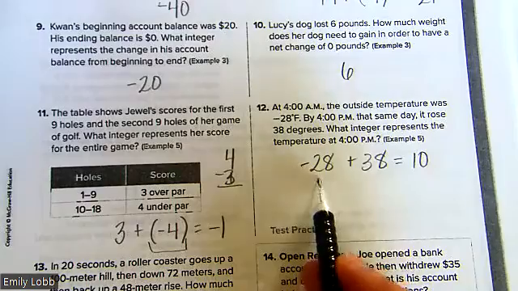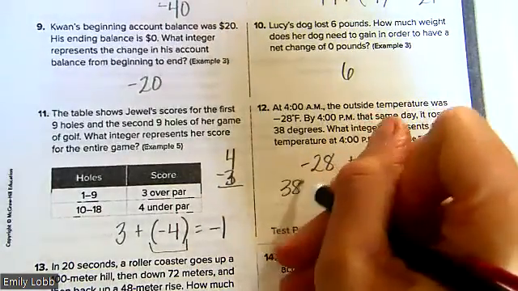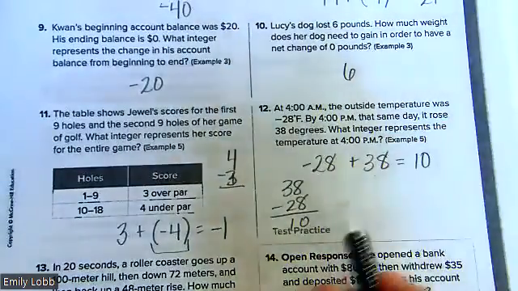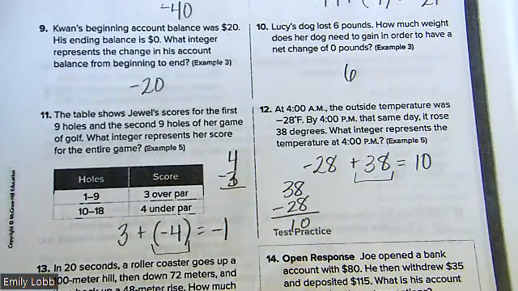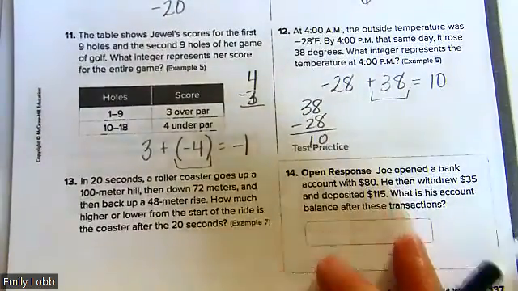So remember, when your signs are different, we're going to find the difference. So we would take big minus little. Well, that's pretty easy because it's 30, and this is the bigger one. Okay, you could think of it as a number line if you need to. You can think about your pluses and minuses if you need to.